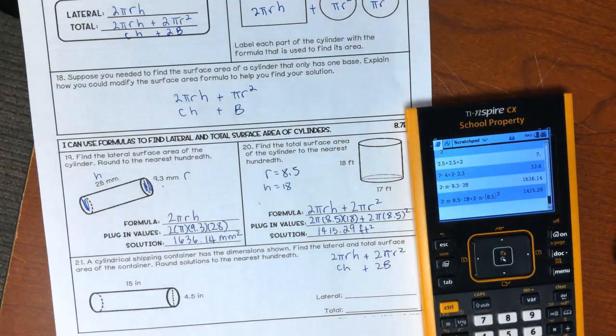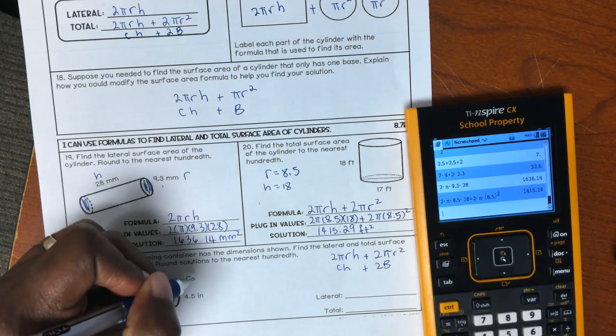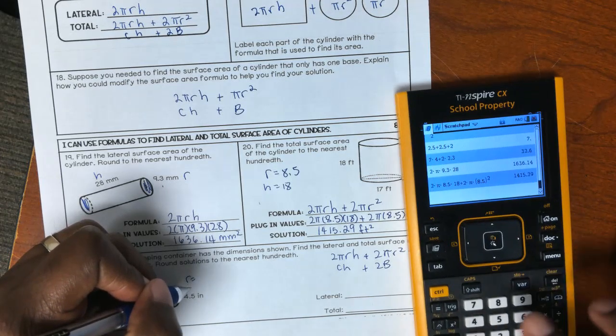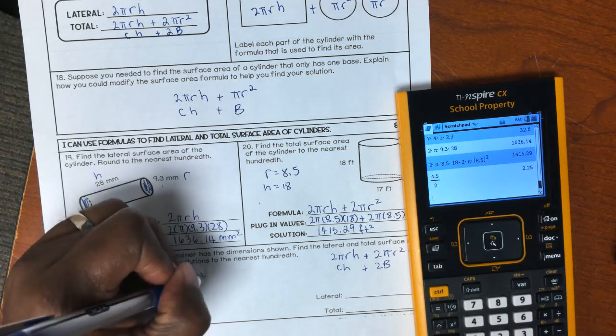So first thing we need is the formula for each. We know that lateral is 2 pi r h, and then total is Ch plus 2B, which is 2 pi r squared, this is 2B. Okay? So for lateral surface area, first I need to find r. R is going to be equal to 4.5 divided by 2, which is 2.25.